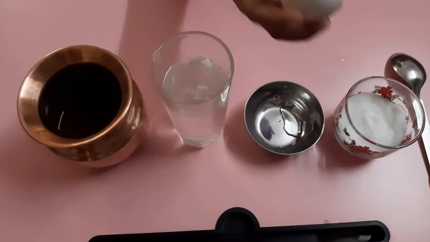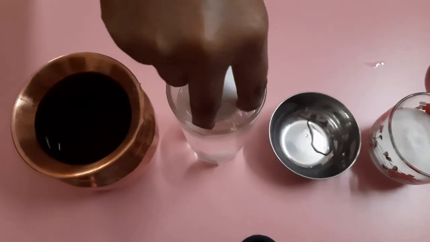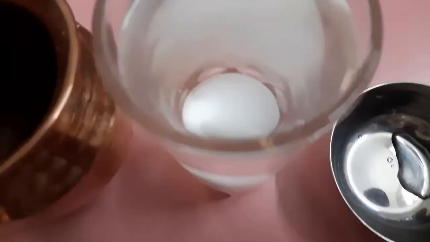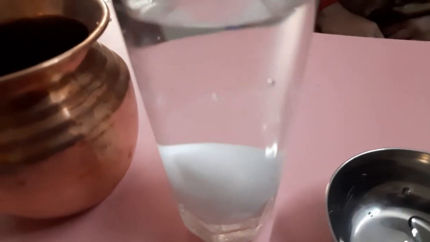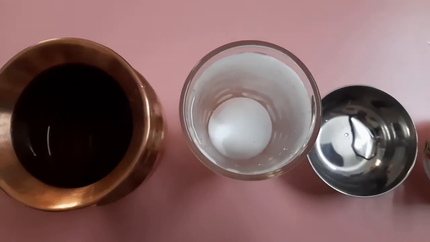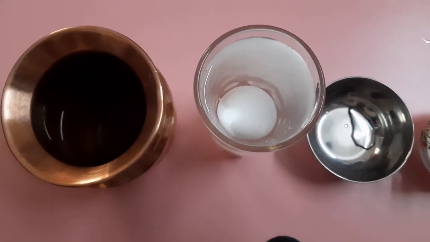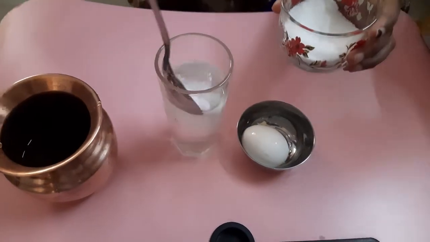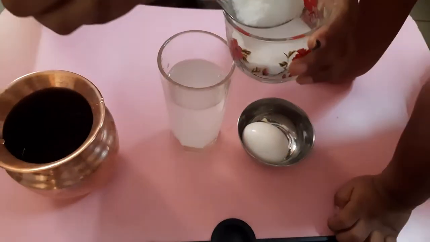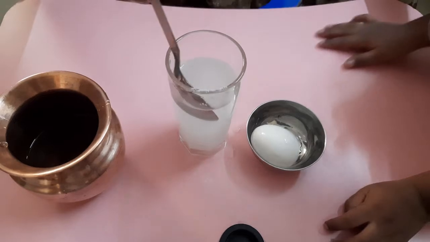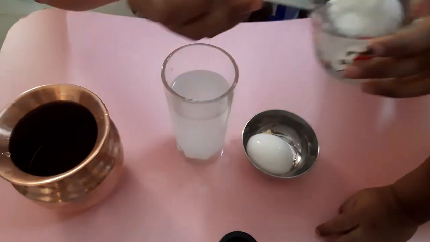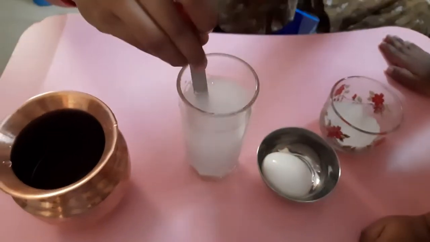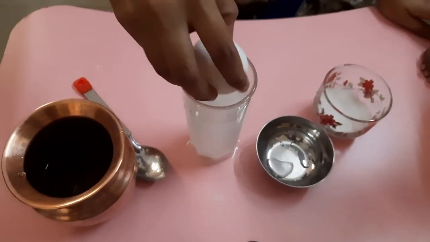In the first demo, pure water's density is lower than the egg's, so the egg sinks. In the second demo, molecules of sodium chloride in table salt, when dissolved in pure water, increased the density of the water. So the egg, which has lower density than the water, floats.